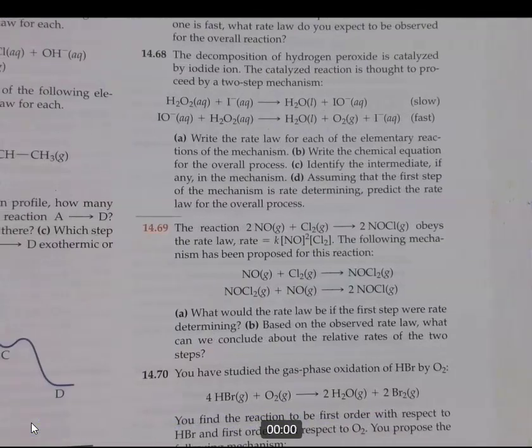Problem 14.68. The decomposition of hydrogen peroxide is catalyzed by the iodide ion. The catalyzed reaction is thought to proceed by a two-step mechanism. The two steps are given there. So A, write the rate law for each elementary reaction. B, write the chemical equation for the overall process.